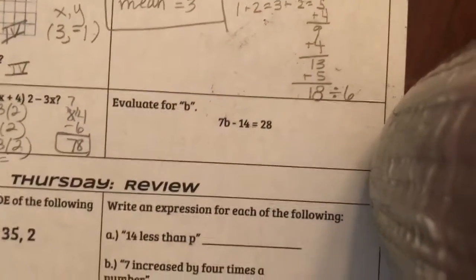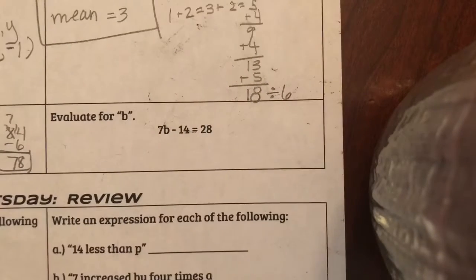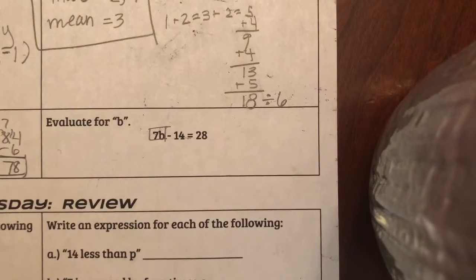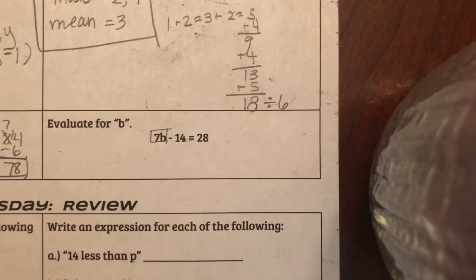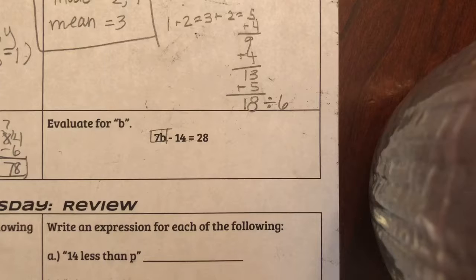Okay, evaluate for B. Yay, this is algebra. It makes me so excited. This is actually what we call a two-step equation because there are 2 steps. First thing I should do, always box the variable, and if there's a coefficient there, grab that guy too, because this is the last thing I want to touch.